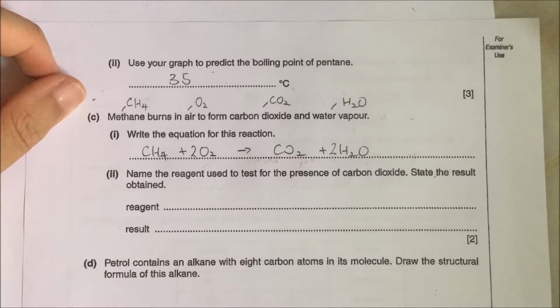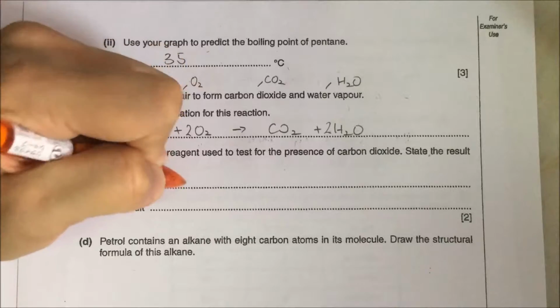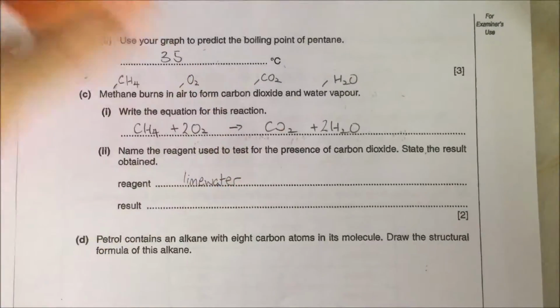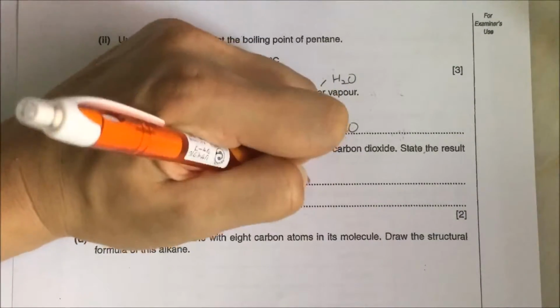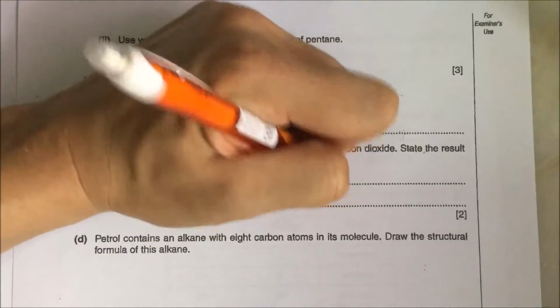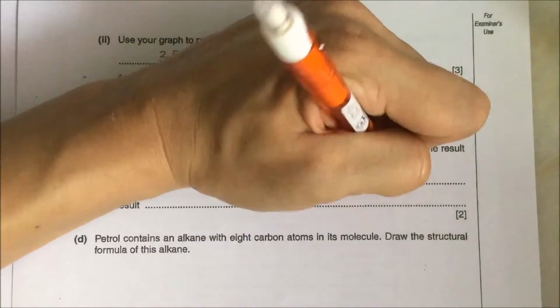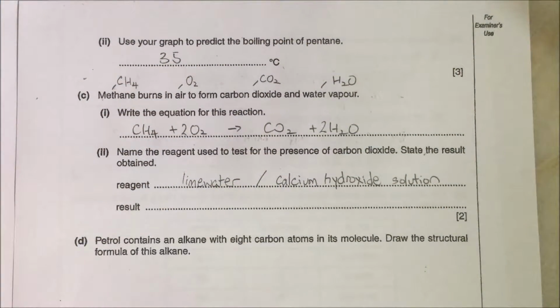Okay, next. To test for carbon dioxide, you need to use a reagent called lime water, or you can also call it calcium hydroxide solution, or aqueous calcium hydroxide, that will do also.